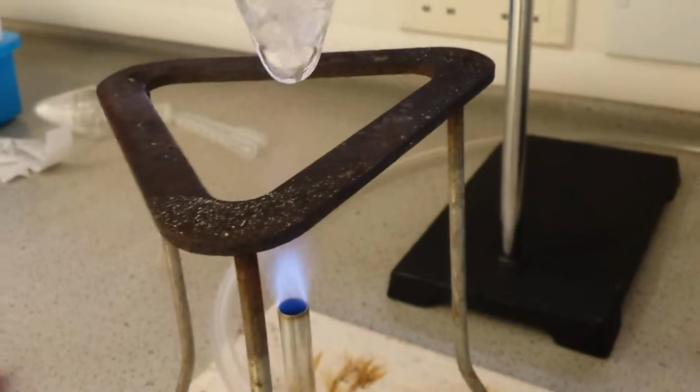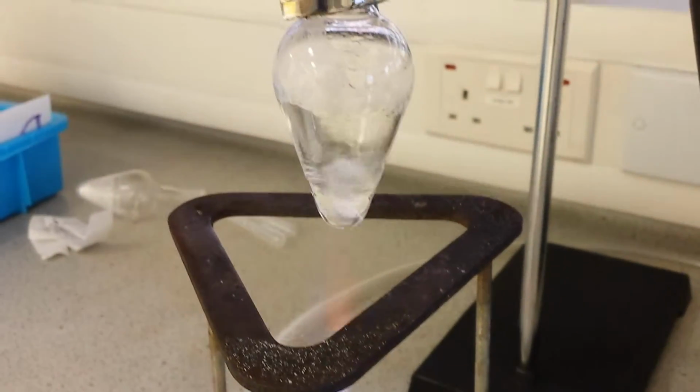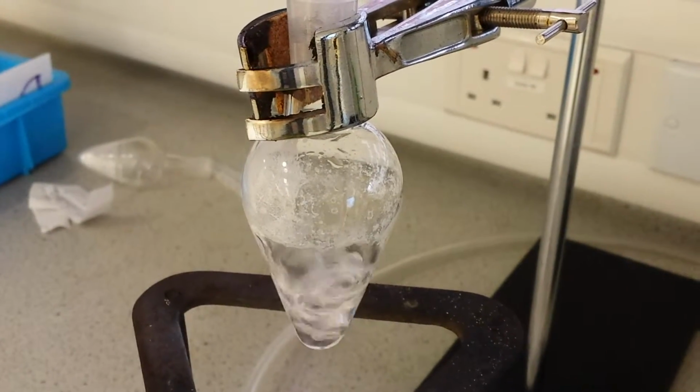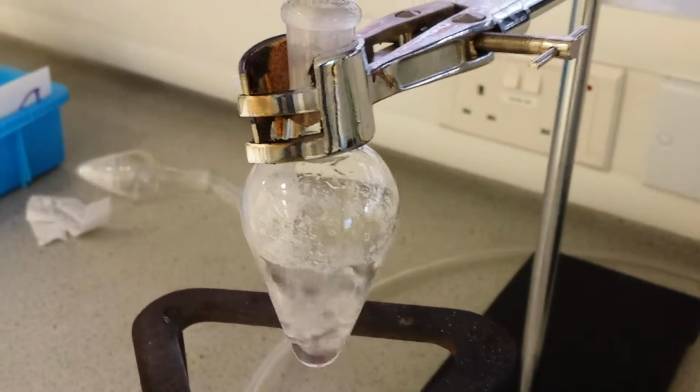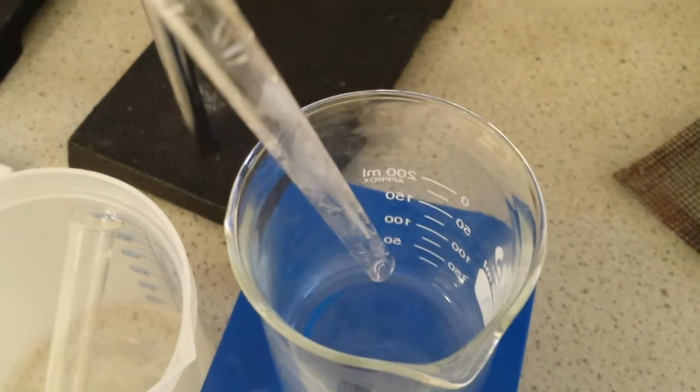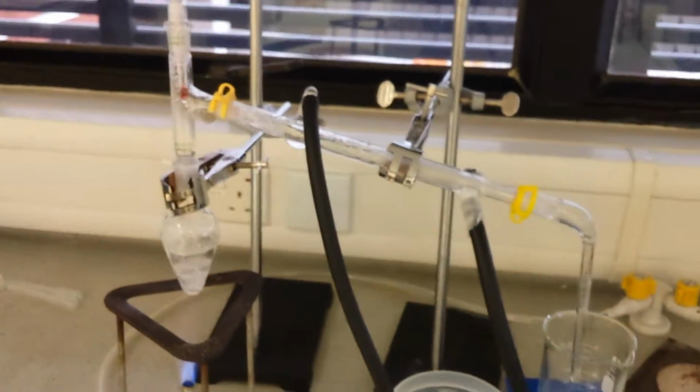So this one is almost boiled down. And you can see there's a lot of white substances, and then we have a lot of liquid dripping into the beaker. So basically that's what distillation is.